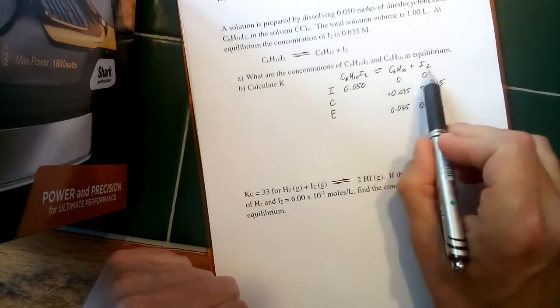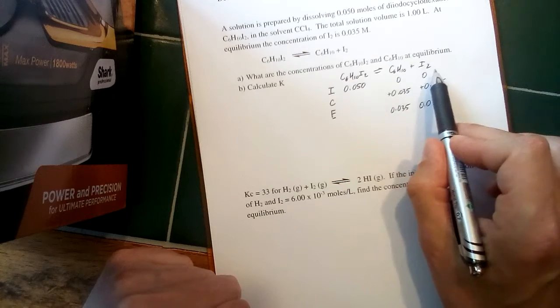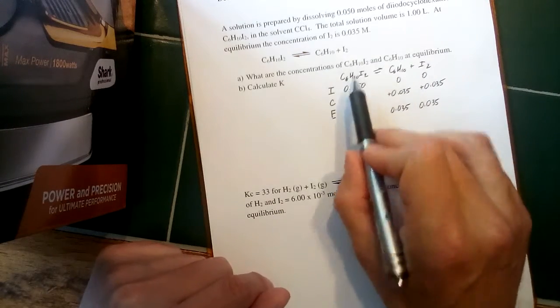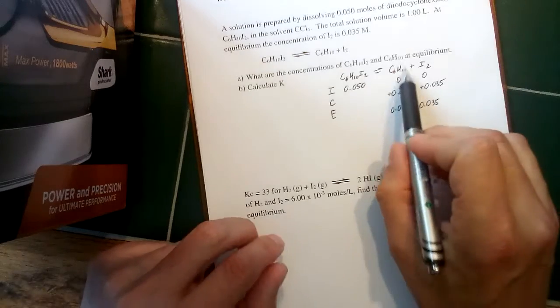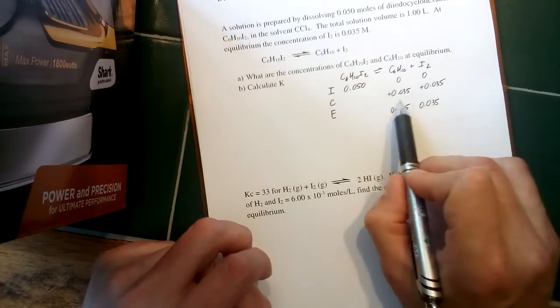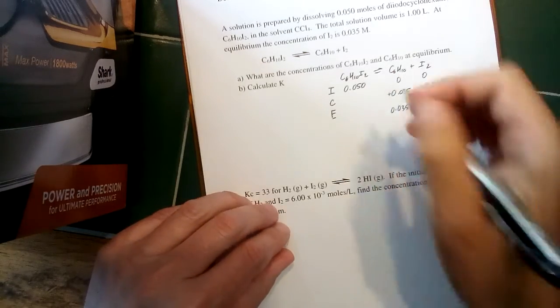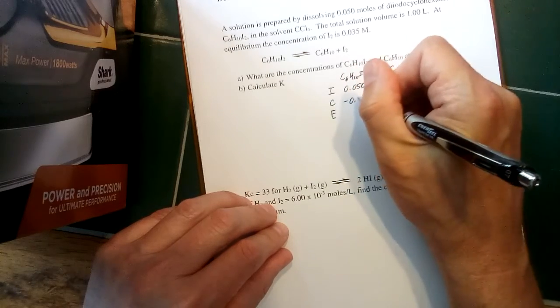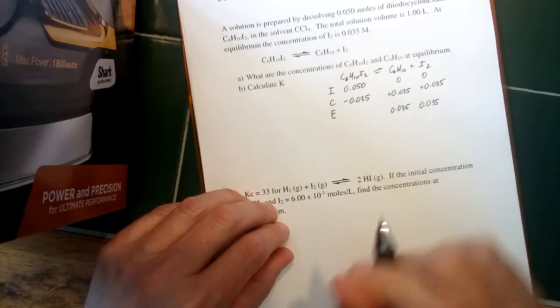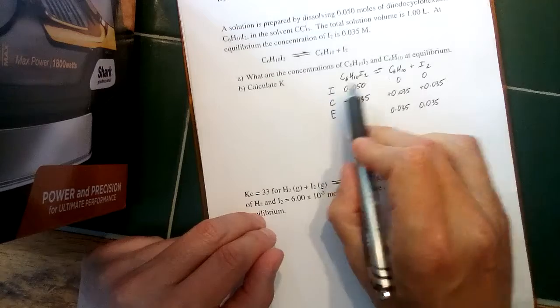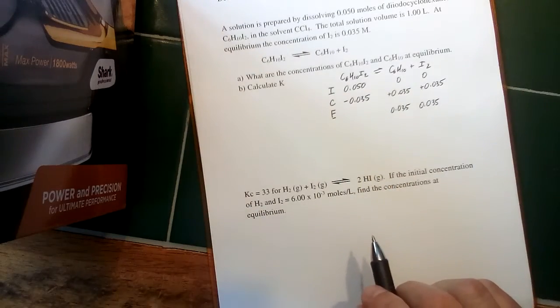Right? Now, both of those, C6H10 and I2, come from decomposition of the reactant. So if the concentration of C6H10 and I2 went up by 0.035 molar, the concentration of the reactant must have gone down by that same quantity, since it's a 1-to-1-to-1 stoichiometry in the reaction.